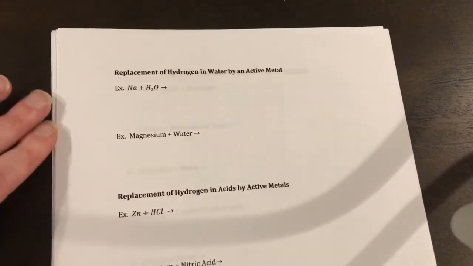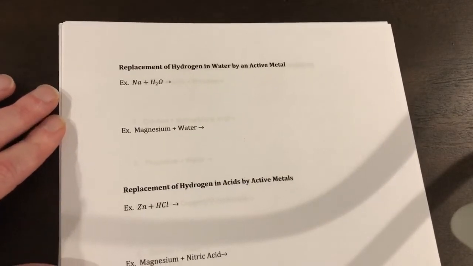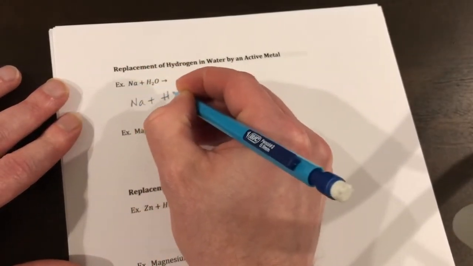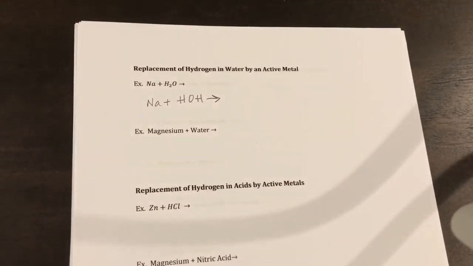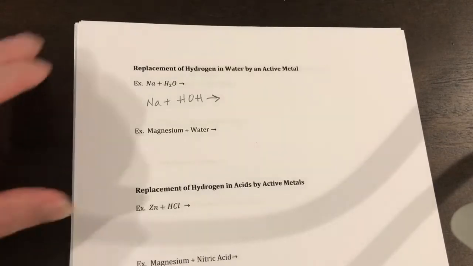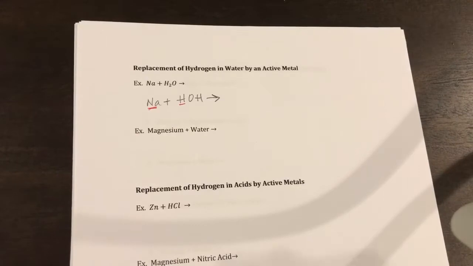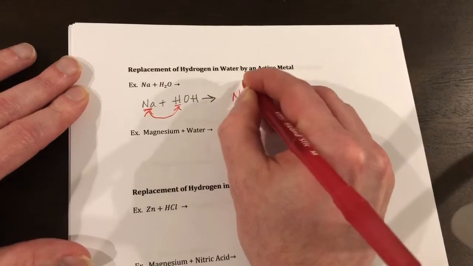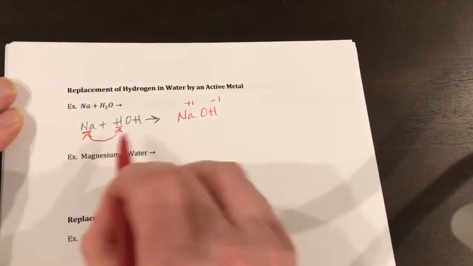Okay. Now, replacement of hydrogen in water by an active metal. So previously, what we did is we wrote water as HOH. Okay? So, we're going to look at it that way. So, is sodium more active than hydrogen? Okay, so we're going to look at these two. Sodium is higher up than hydrogen, so they're going to flip out. So, we get Na with a +1 charge, OH with a -1 charge. And then we're going to kick out a hydrogen.